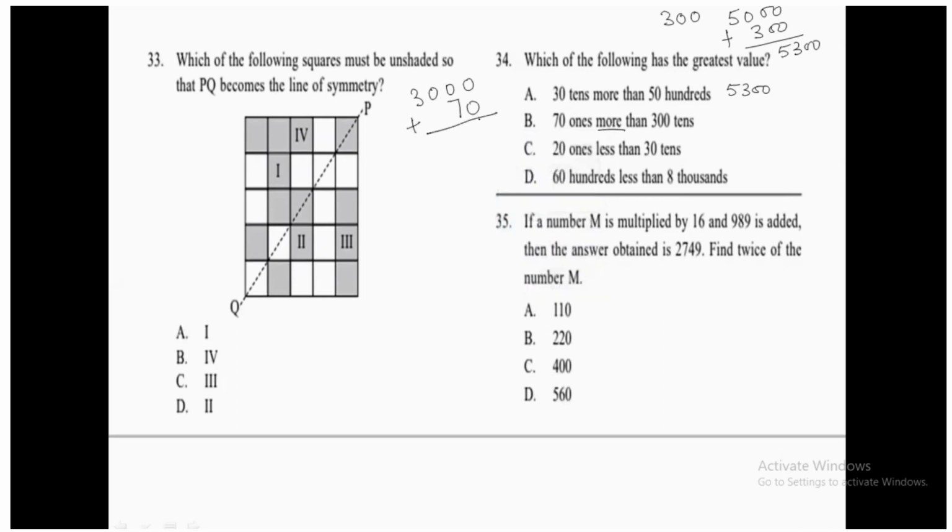So when we are adding it, what we are getting? 3,070. Okay, so that number will be 3,070. Now let's move to the option number C, which is 21 less than 30 tens.